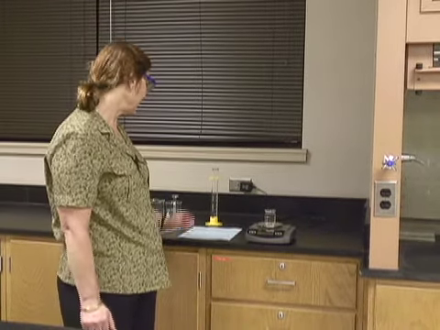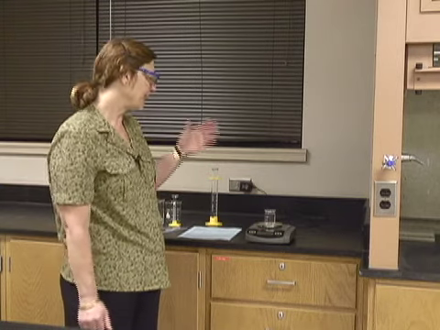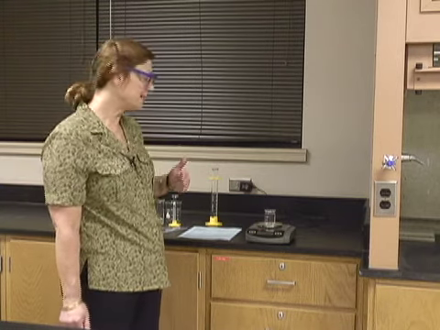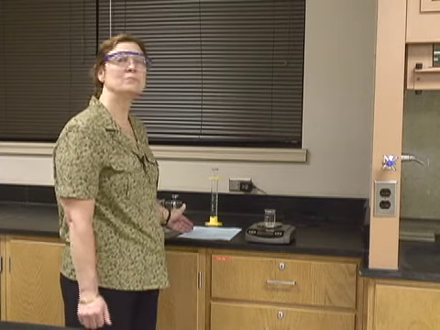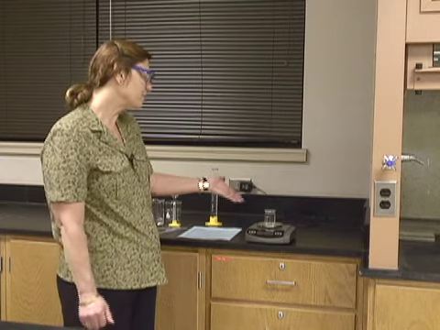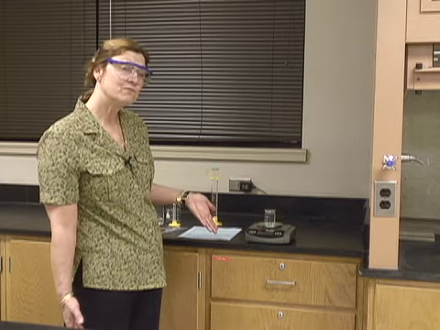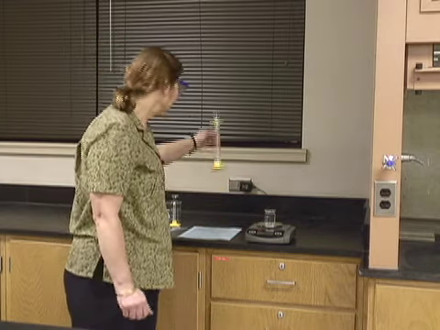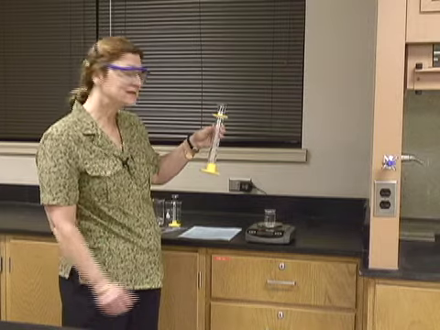50.59. Now, if I want the beaker and the water, I would have to add those two numbers together, the mass of the beaker plus the mass of the water. And I could add those two together to get, in my data table, the beaker plus the water. However, it was easier for me to do it this way so that I could just get that 50 grams of water. Now I am going to place it in a graduated cylinder.